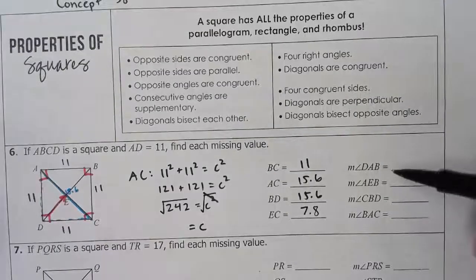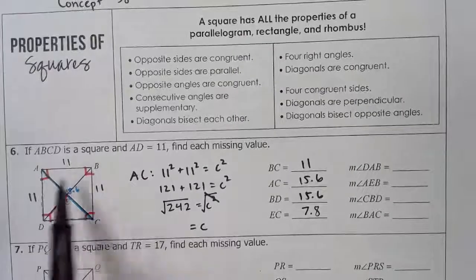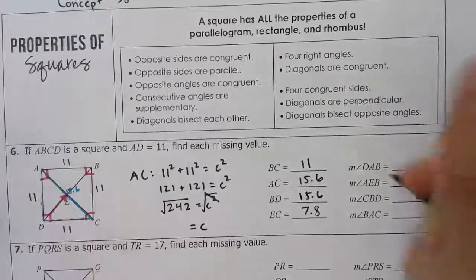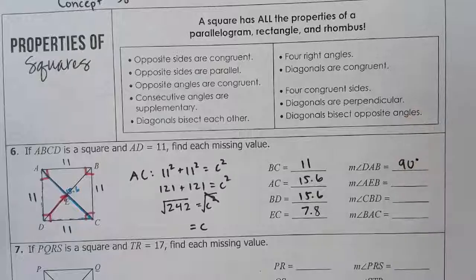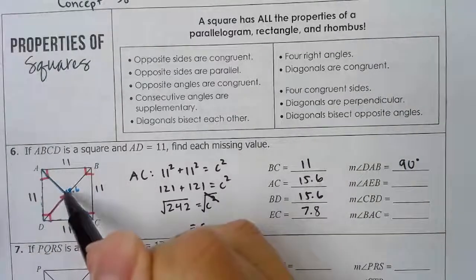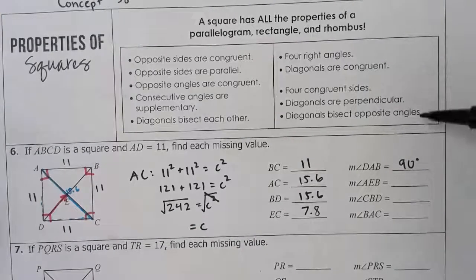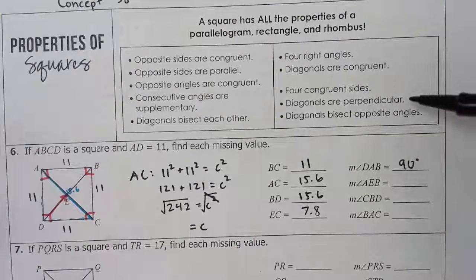The measure of DAB, so DAB is the entire corner, so I have a right angle, it's 90 degrees. AEB is this central angle here. Now the square has the properties of the rhombus, so diagonals are perpendicular, they form 90-degree angles.